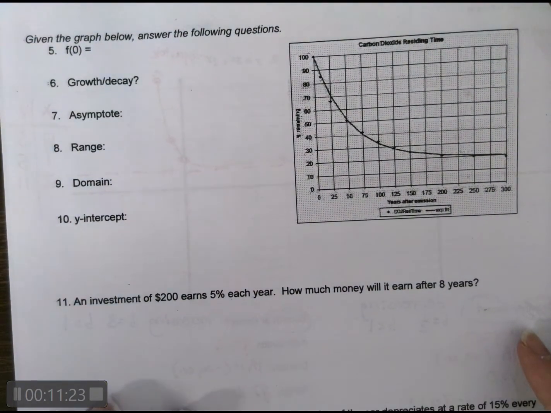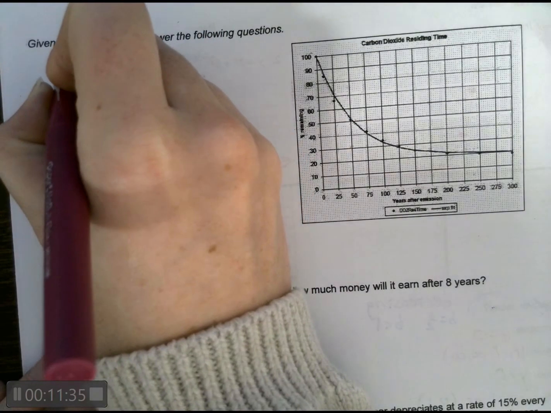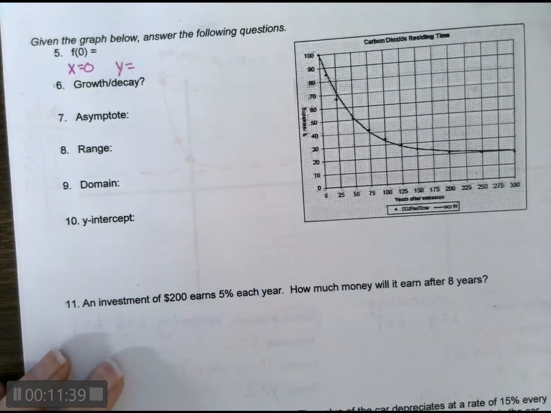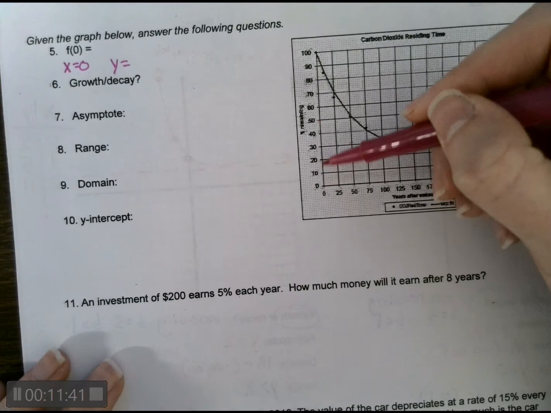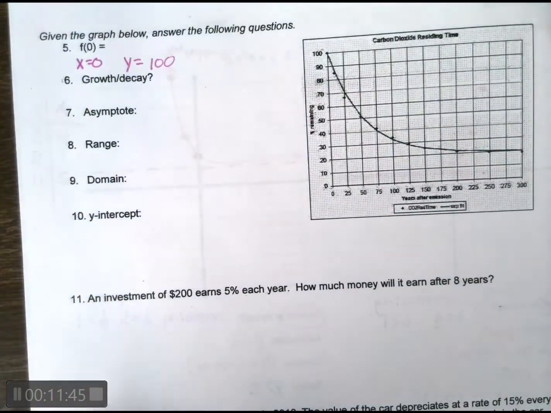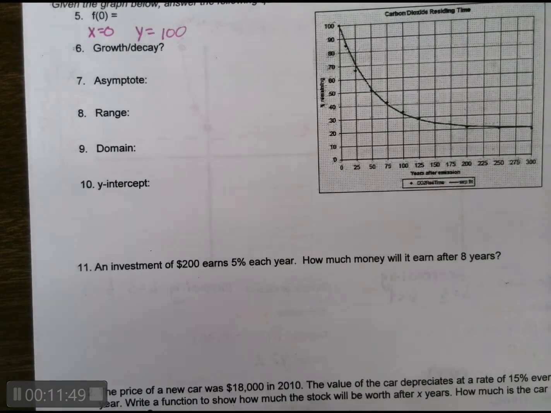Alrighty, now we are on the second page, and you're going to tell me what y equals when x equals 0. That's the first question. This is just another way to say x equals 0, so y equals what? Well, that's just our y-intercept, which is 100. Now I want you to answer these questions.